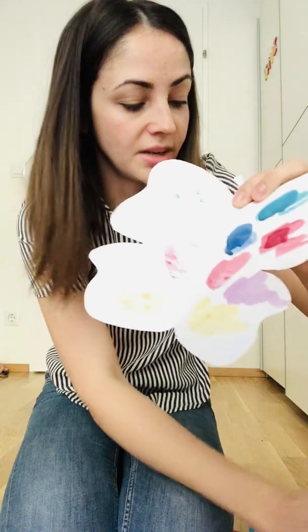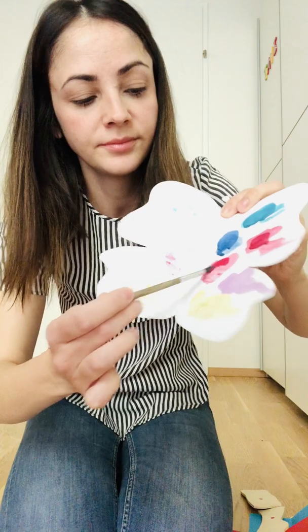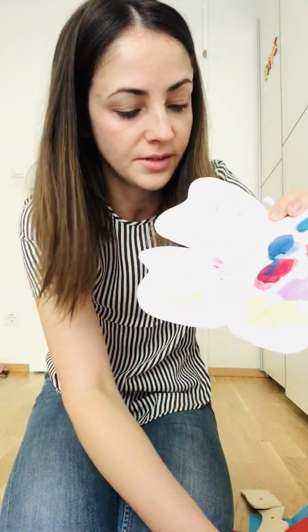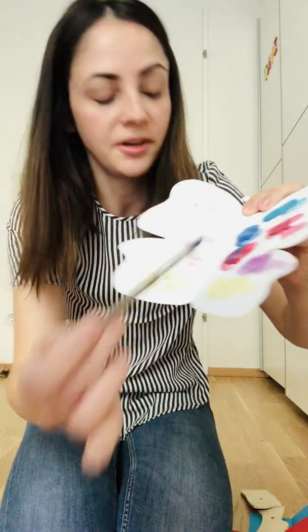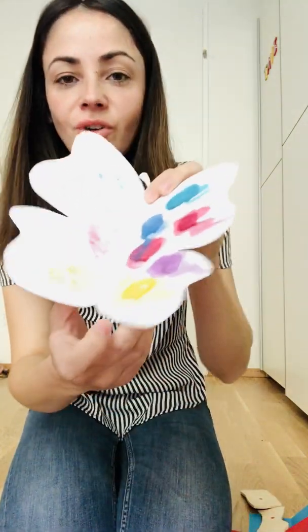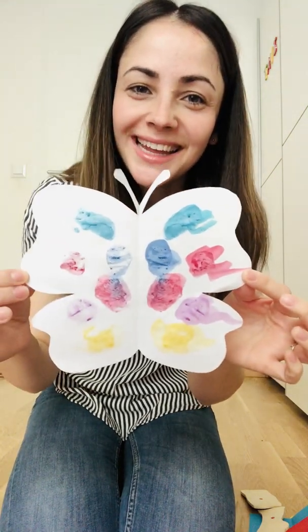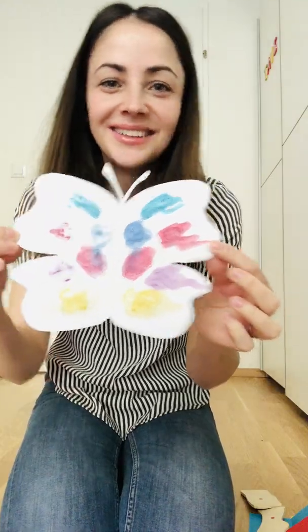And if you want to try this at home, make sure that you use a lot of paint. Okay, so that your little experiment works better than mine. Now, let's fold this again. Give it a good squish. And let's try. Yay! And my butterfly is a symmetric butterfly right now. All the color is transferred to the other side.